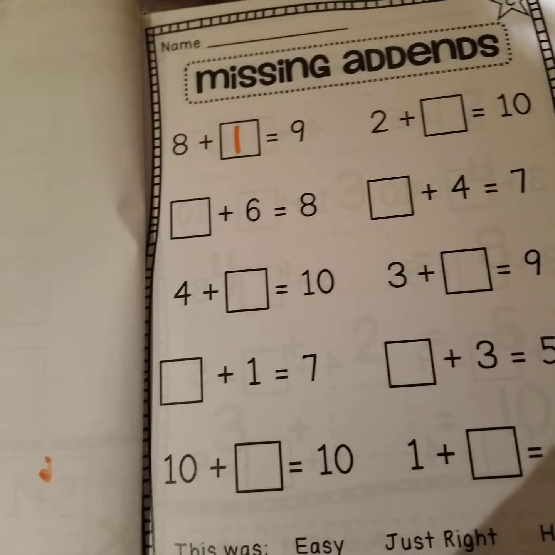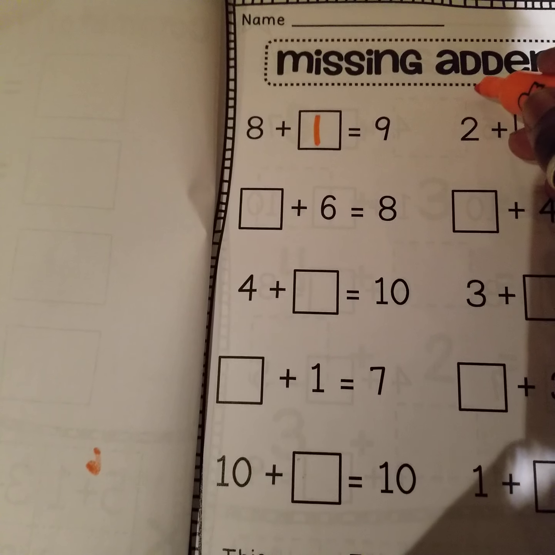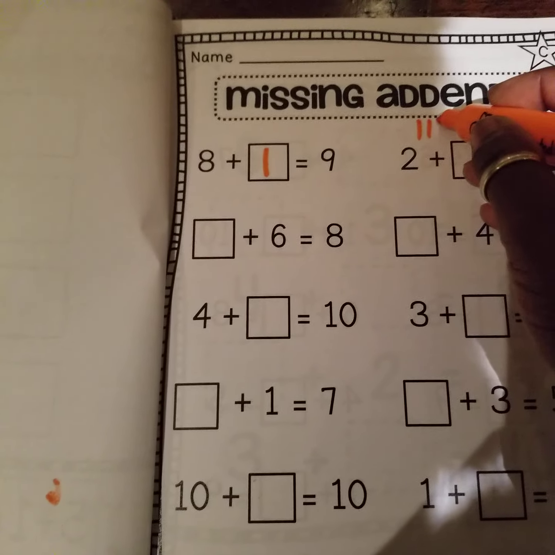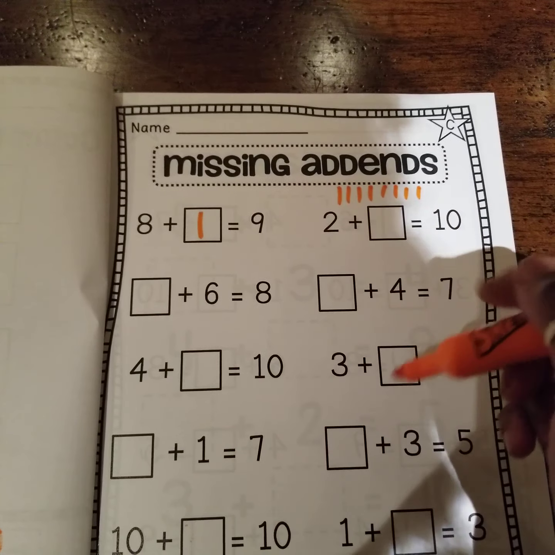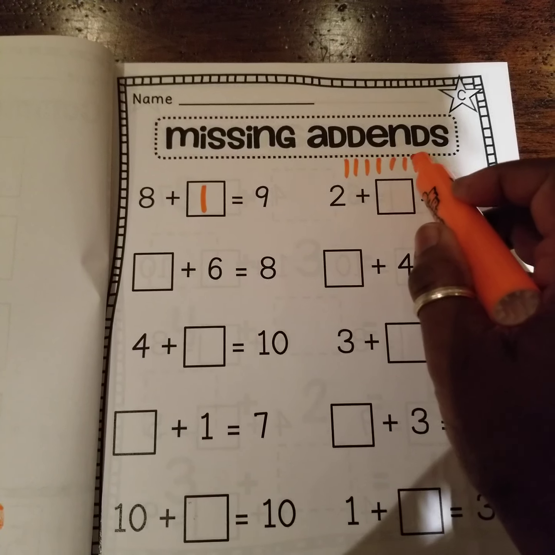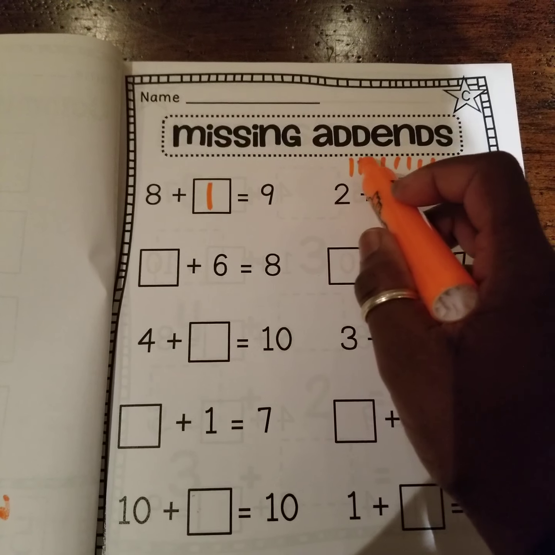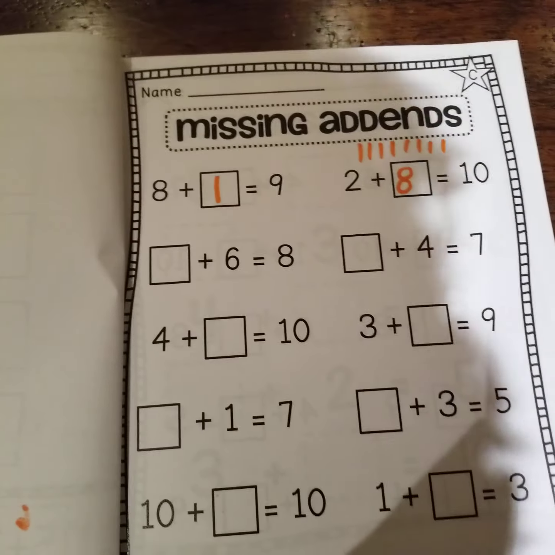I would need 3 more fingers and I would count up, or I can say 2, 3, 4, 5, 6, 7, 8, 9, 10. Then I would count how many lines I have. 1, 2, 3, 4, 5, 6, 7, 8. So that tells me that 2 plus 8 equals 10.